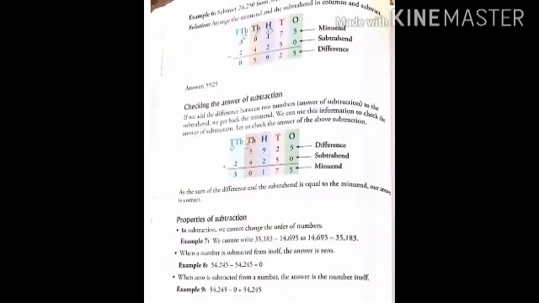So the next operation is subtraction. Subtraction also we have studied from second class onwards. So here also we will follow the same method of subtraction. The only change is the increase in the number of digits. Here we have 5 or 6 digits, and the method that we follow to do the subtraction is exactly the same. First we have to arrange the numbers and then do the subtraction. Subtraction method you know.